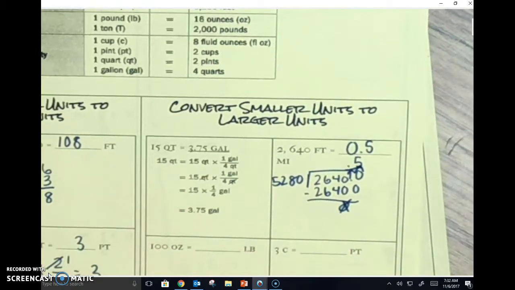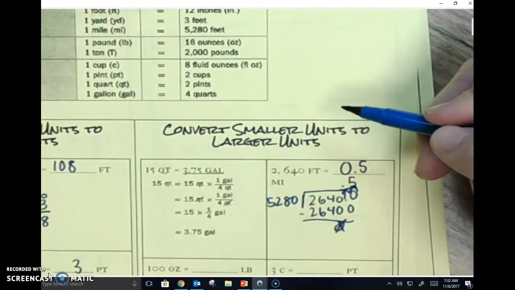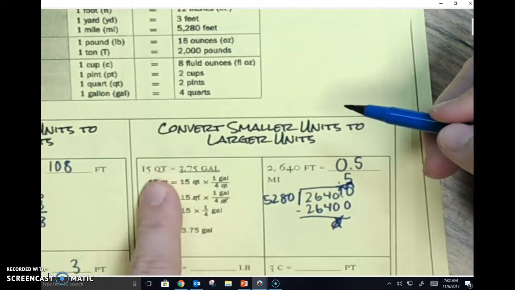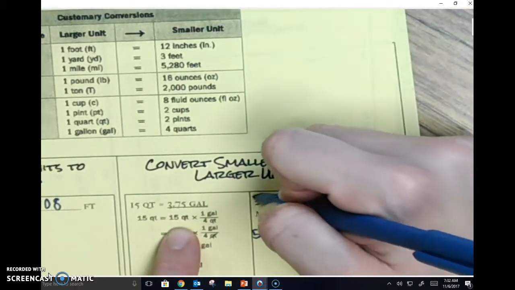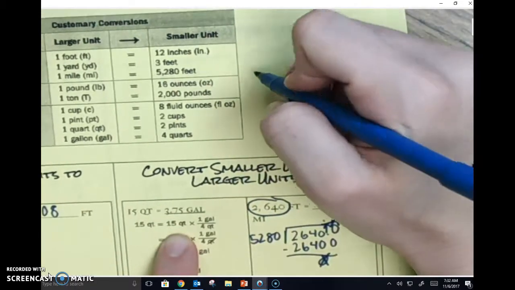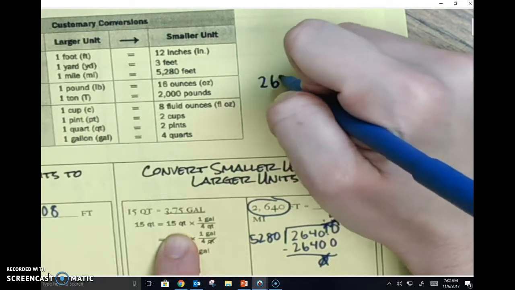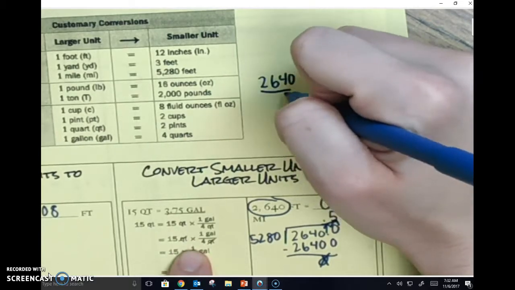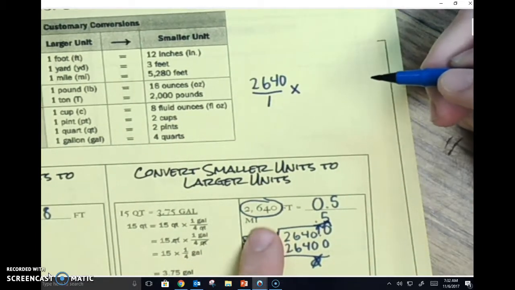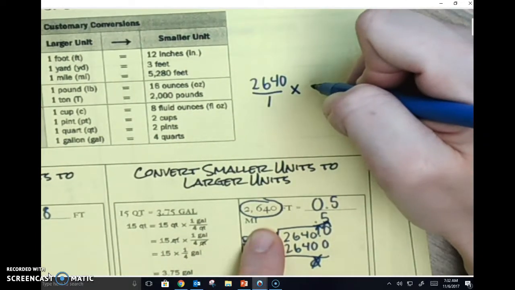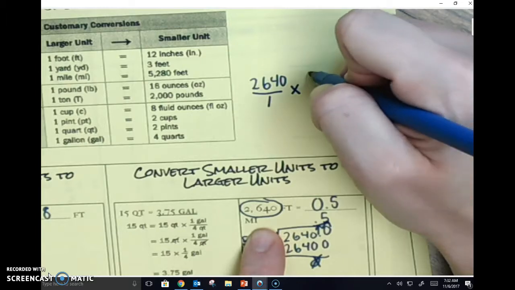Now I'm going to show you another way to do that. And I'm just going to put it right up here in the blank space. We can also do it like they showed you in the example over here. So we're going to start with the number that they give you right here. So I have 2,640. We're going to put that over 1 times. It's asking for miles, so we're going to put 1 mile on top.